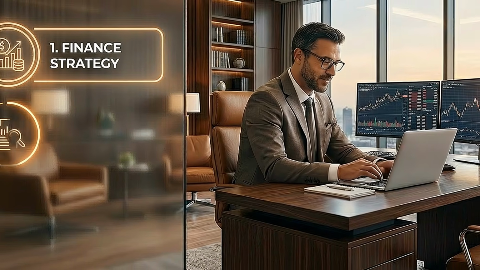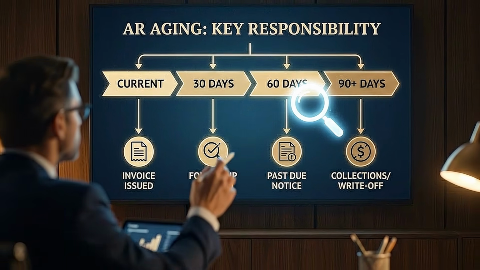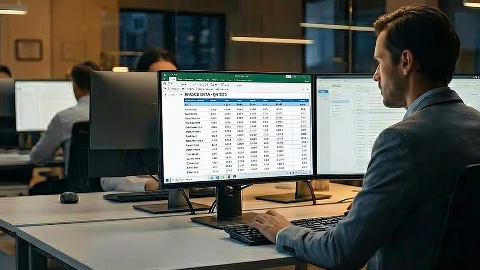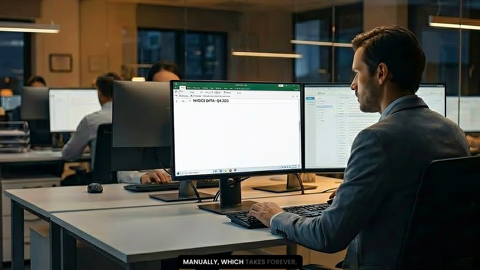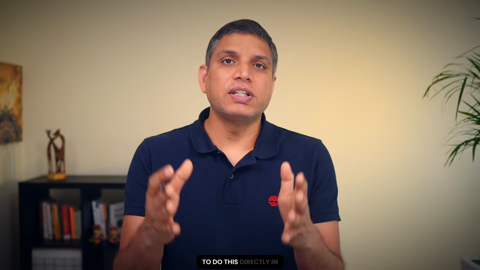If you work in finance, accounts, or sales, AR aging is one of your key responsibilities. It looks simple at first, but it can get messy very quickly. Most people either do it manually, which takes forever, or they use formulas created by other people that break as soon as a new invoice line comes in or your manager changes the aging buckets. Today I'm going to show you a cleaner and faster way to do this directly in Excel.